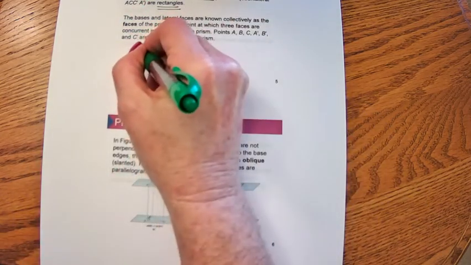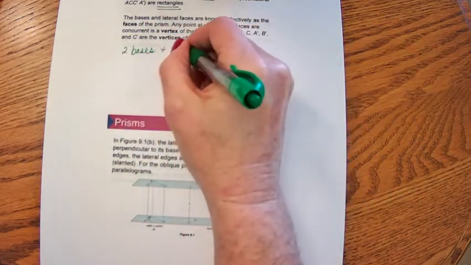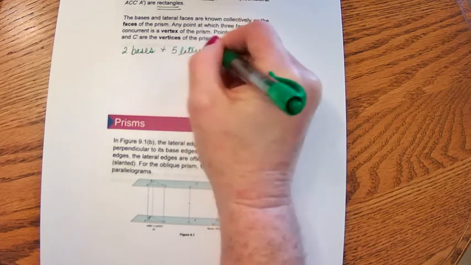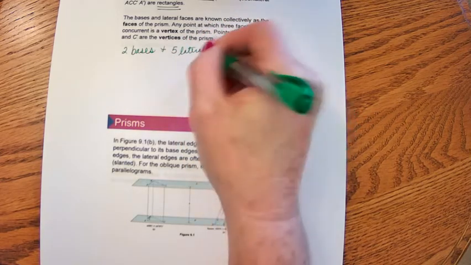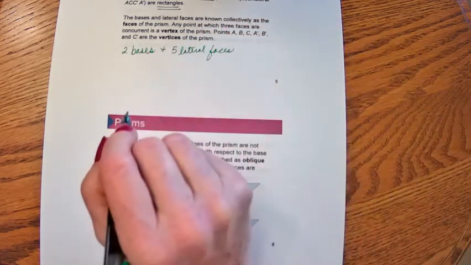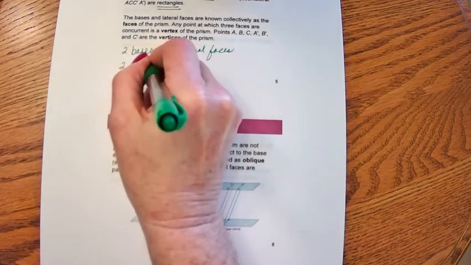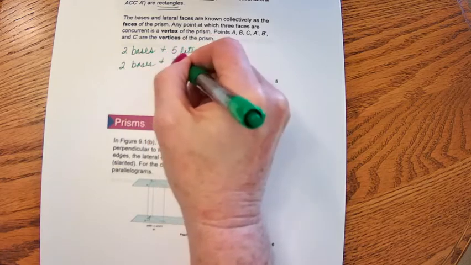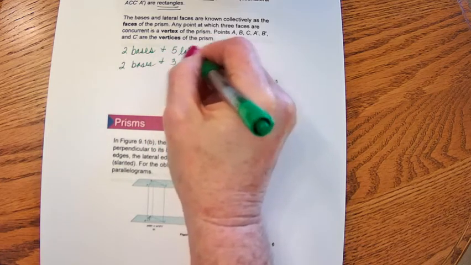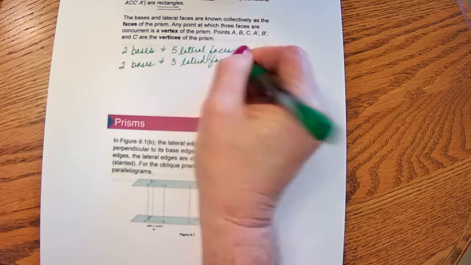You're going to have two bases, and if the base is a pentagon, you're going to have 5 lateral faces. If the base is a triangle, you're going to have 2 bases and 3 lateral faces.